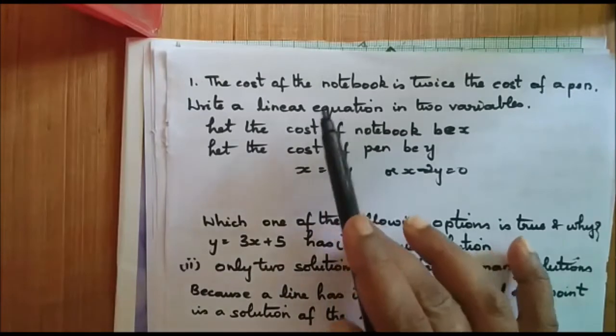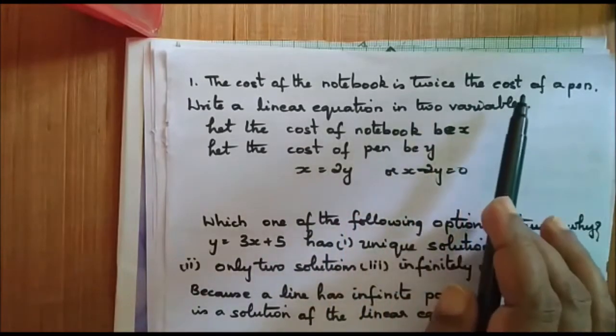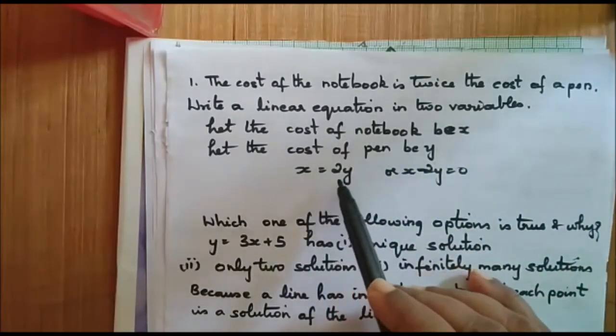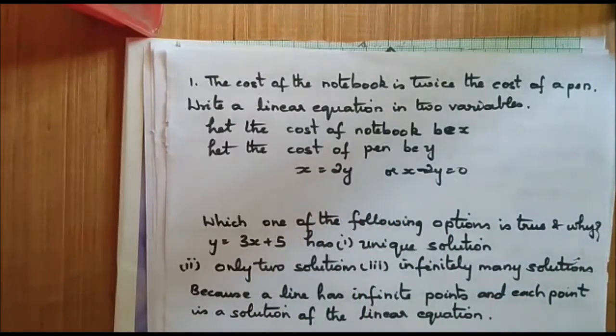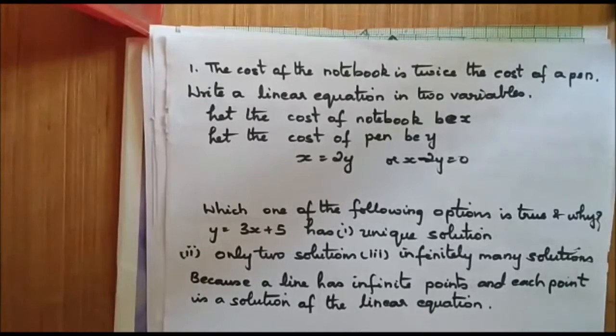What are we given? The cost of the notebook is twice the cost of the pen. So x is equal to 2y, or x minus 2y equals 0. This is the linear equation. Okay, so we are given a word problem and from that you have to frame the equation.